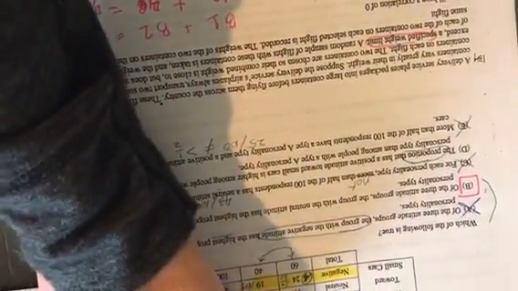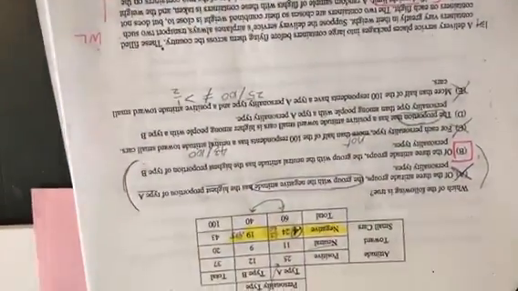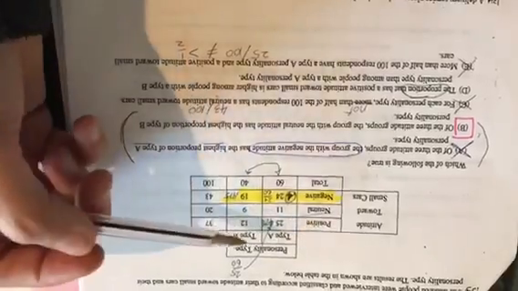So we need to do some calculations here. Those are called conditional probabilities. If I take 25 out of 60, I get 42%. So 42% is the proportion of type A that said positive.